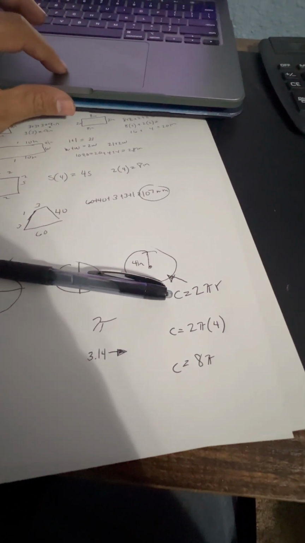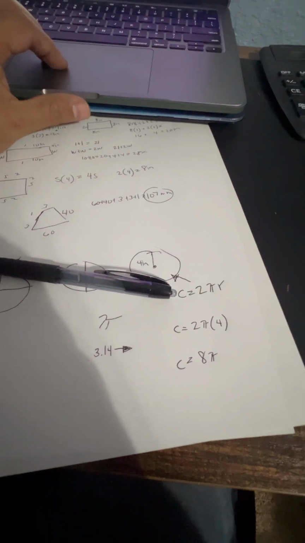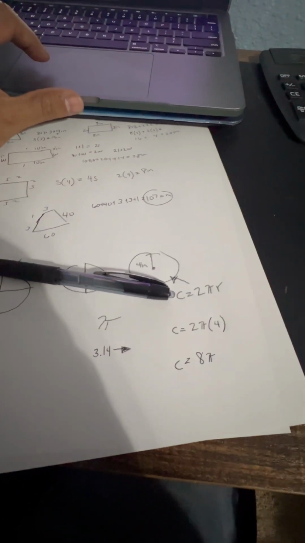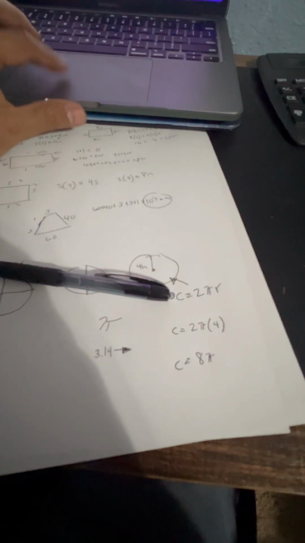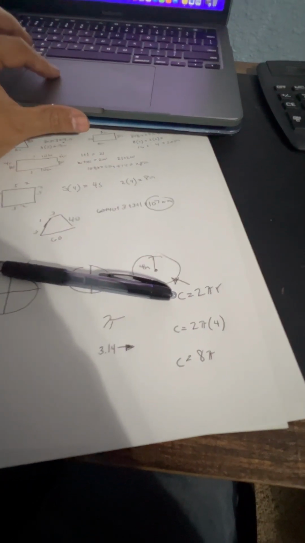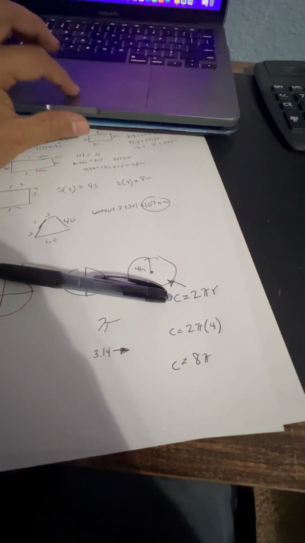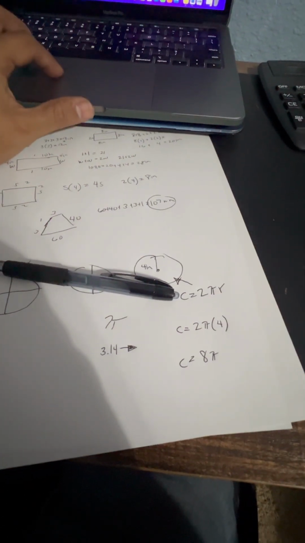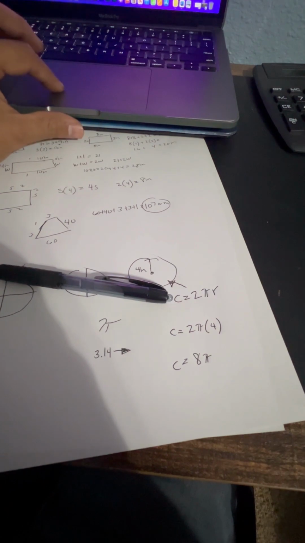Now, let's turn over to page 812. And let's do the first example, 6A. We'll do 6A and 6B.